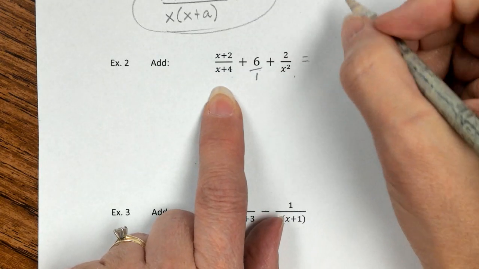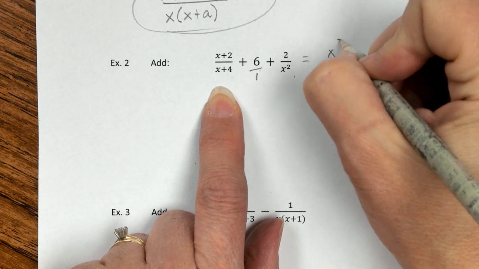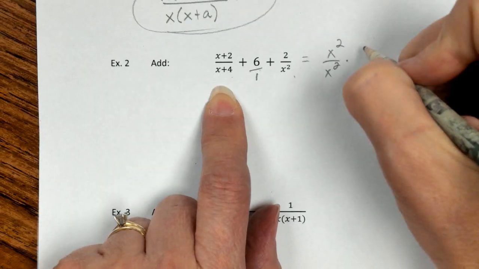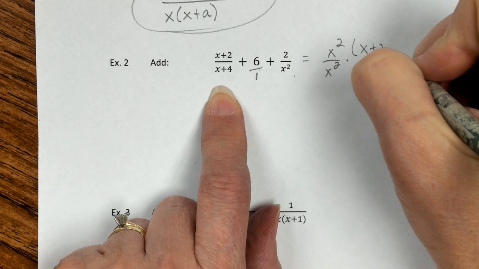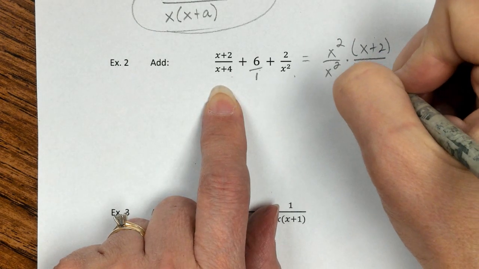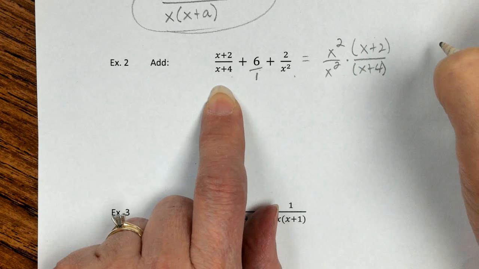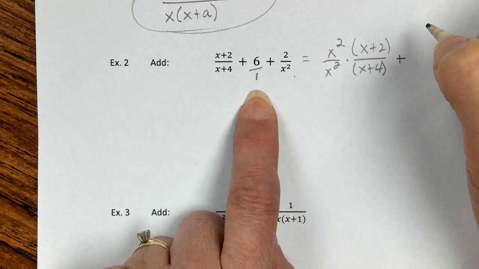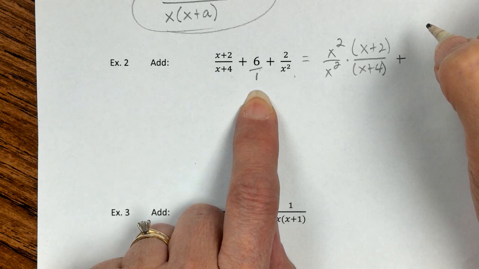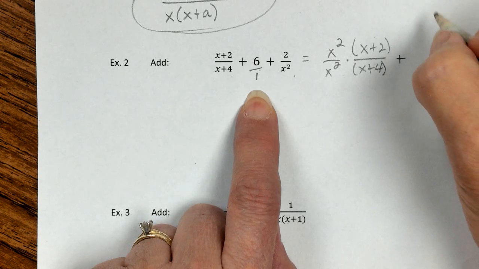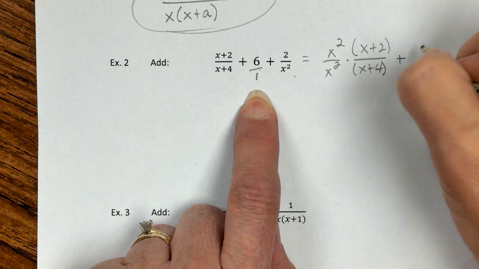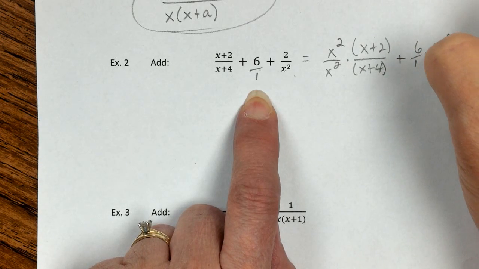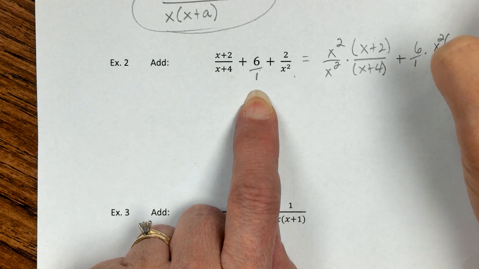So for the first one, we're going to take x squared over x squared times that, and x plus 2 over x plus 4 plus. Now, this denominator right now is only 1. We have to multiply the x squared and x plus 4 times this one. So we have 6 times x squared times x plus 4.